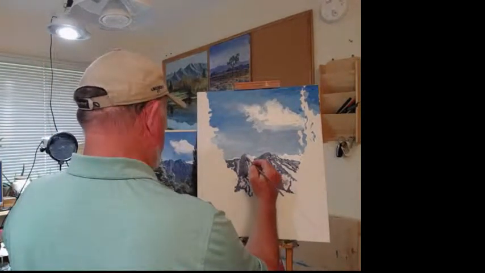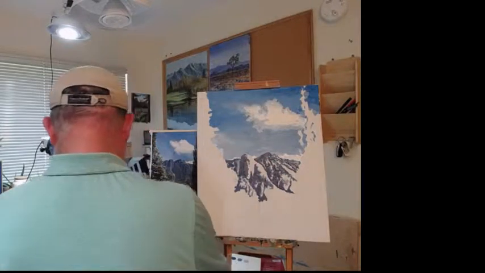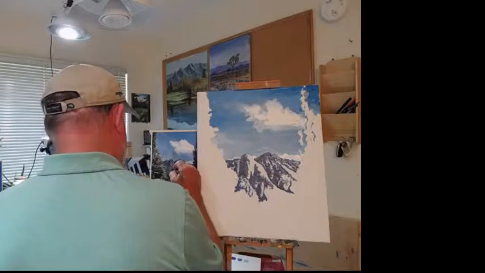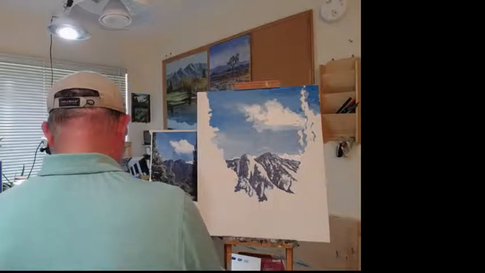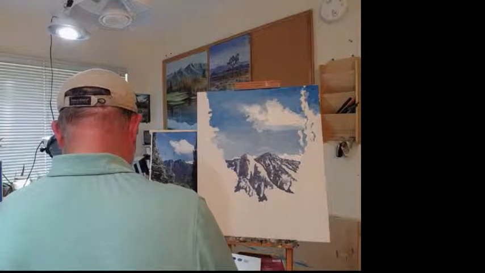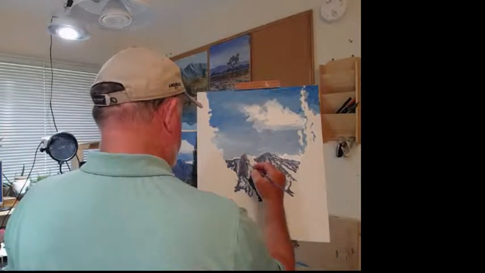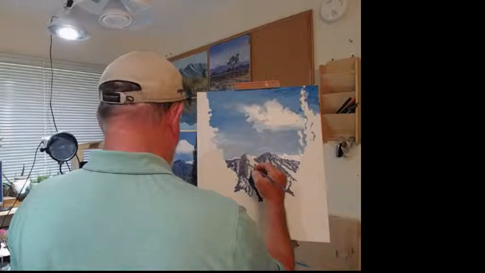Now I'm going to start blocking in some of that lighter shades of that mixture there. It's amazing how different they end up looking when you're actually getting it on the canvas versus on the palette. So sometimes you have to do a little test here and there, but I'm ready to roll.